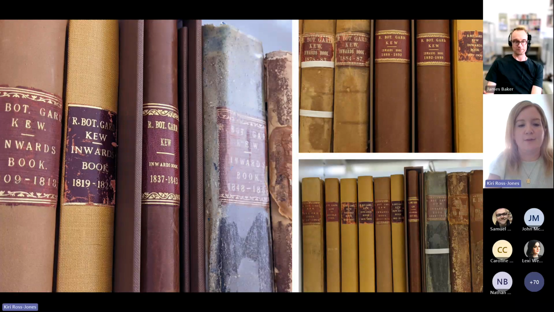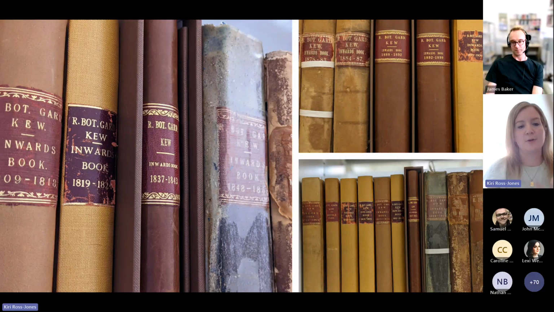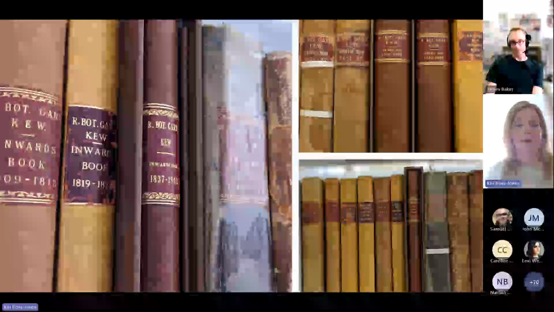So this image here is of the series of the Goods Inwards and Outwards books, and is the one that's at the heart of this collaborative project. The volumes record plant exchanges that Kew made from 1793 up to the 1980s, and it's actually our longest running series in the archives. And through these volumes, we can trace the introduction and movements of plants around the globe.